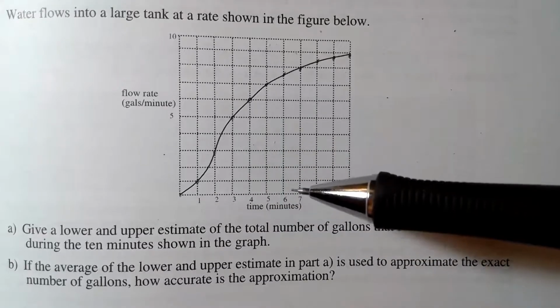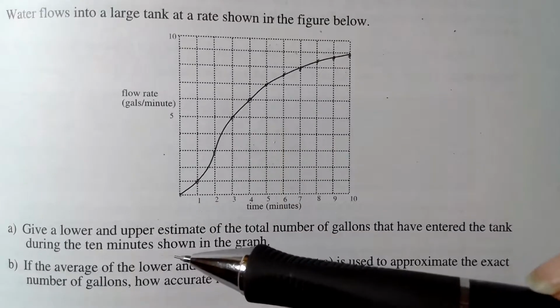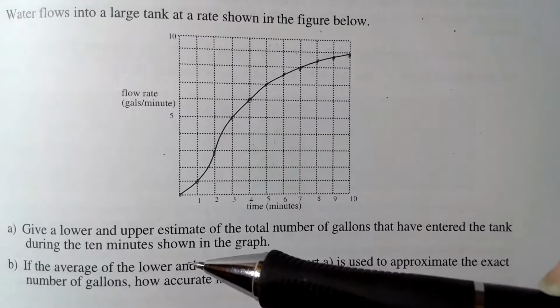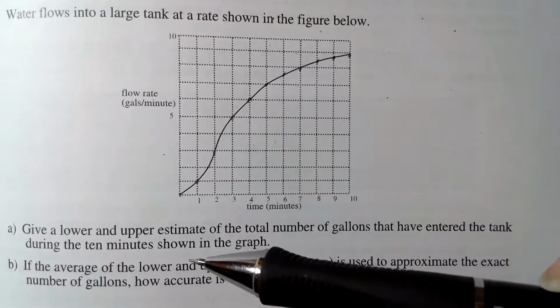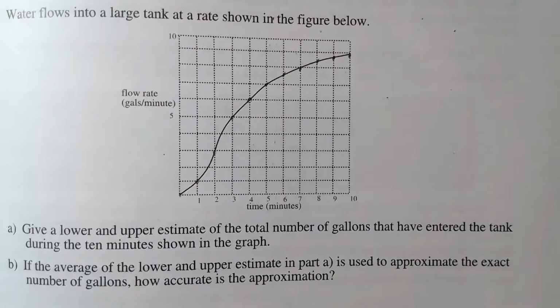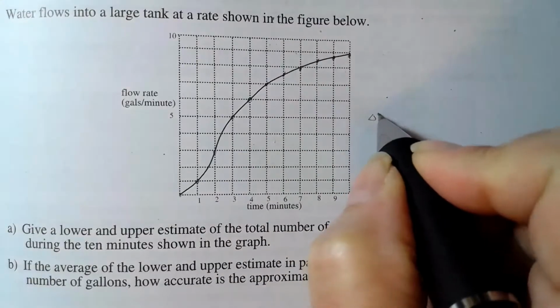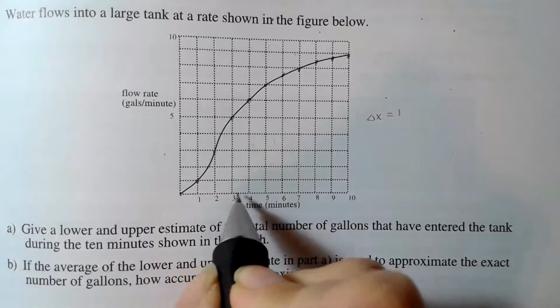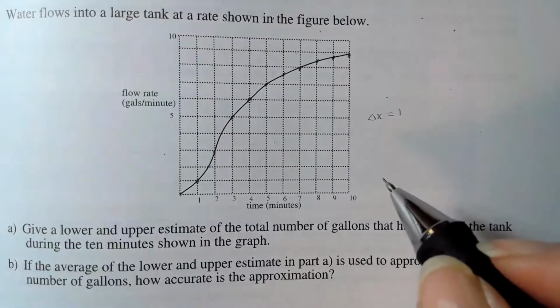Part A says, give a lower and upper estimate of the total number of gallons that have entered the tank during the 10 minutes shown in the graph. What I know is my delta x, my interval width, is 1. Each one of these little subintervals is 1 unit.